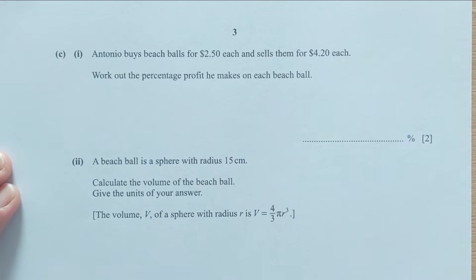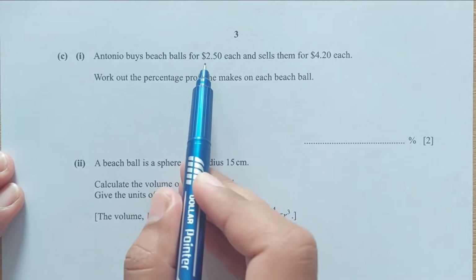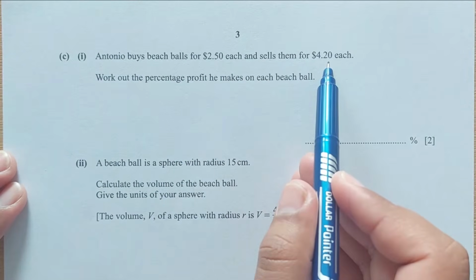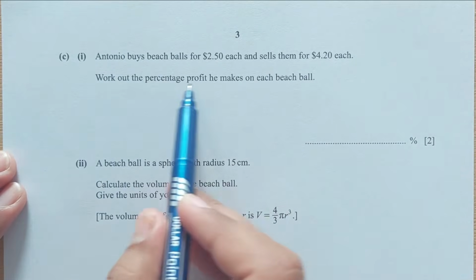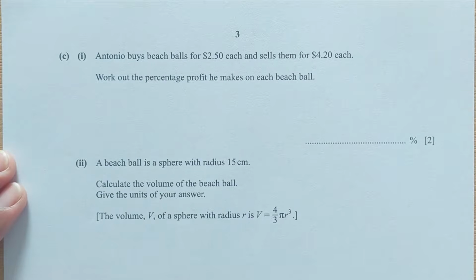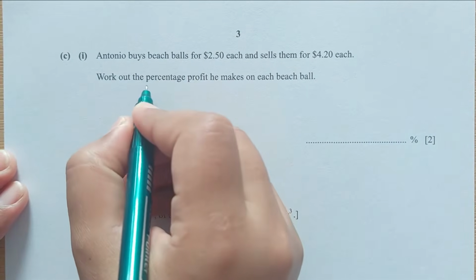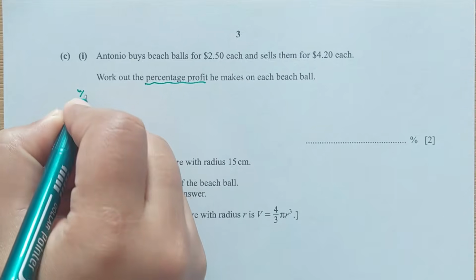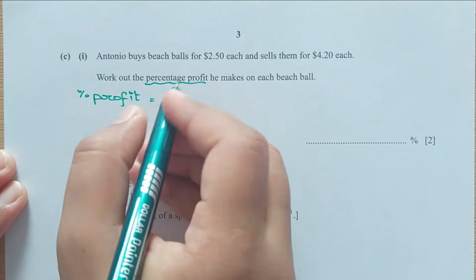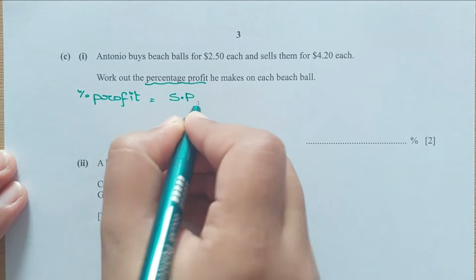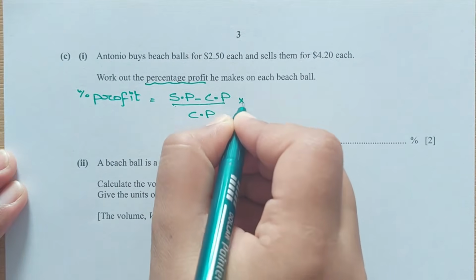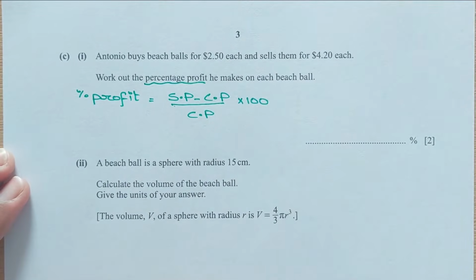Part C, 1. Antonio buys a beach ball for $2.50 each and sells it for $4.20 each. Work out the percentage profit he makes on each beach ball. Okay, so we have a formula for the percentage profit. Percentage profit is equal to the sale price subtract the cost price, divided by the cost price, multiplied by 100, right? So what is the sale price?